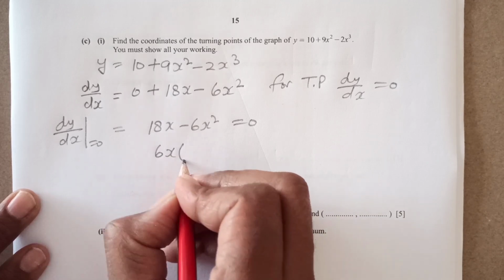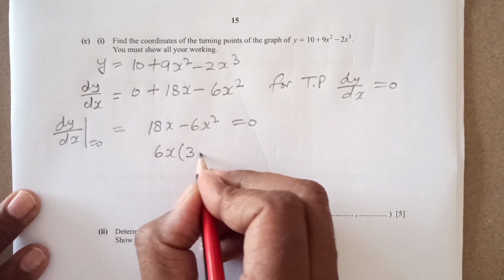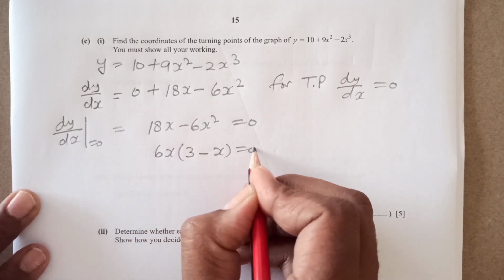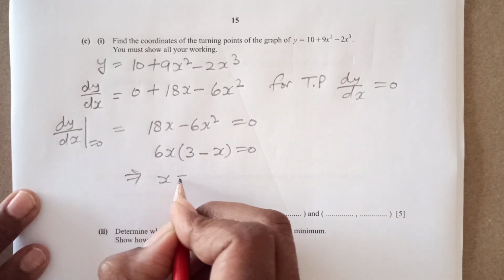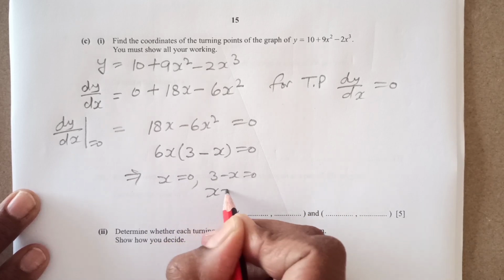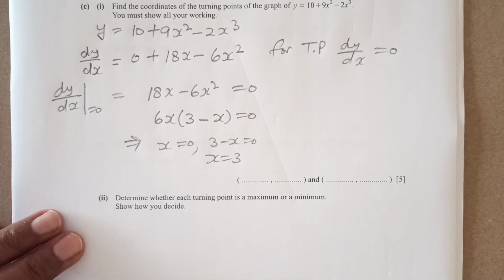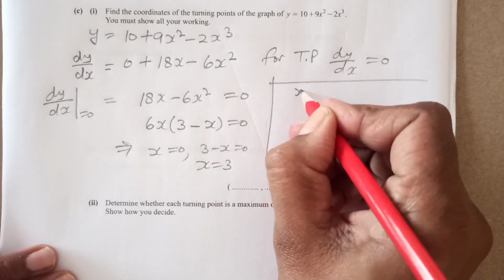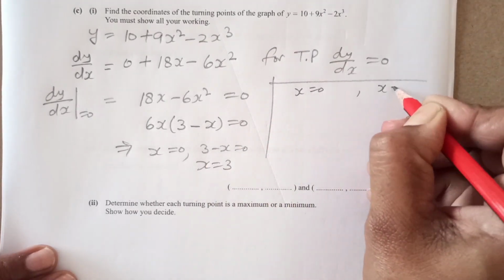Here 6 is common, so 3 minus x is gone out, x equals 0. So from here we have x is 0 and then 3 minus x is 0, so from here x is equal to 3. These are the values of x. So we got x as 0, and x as 3.